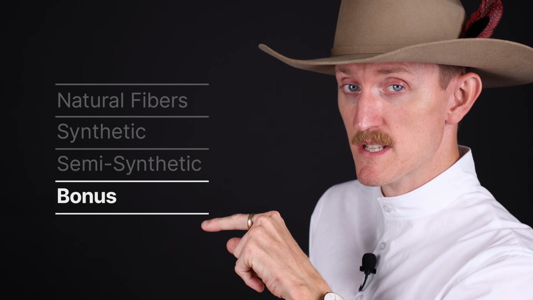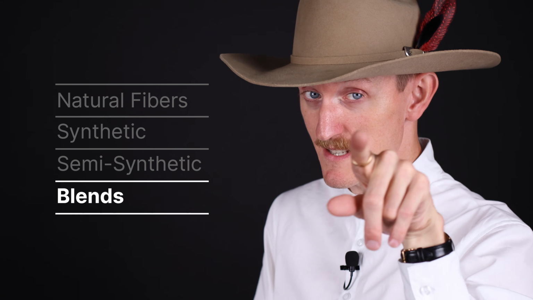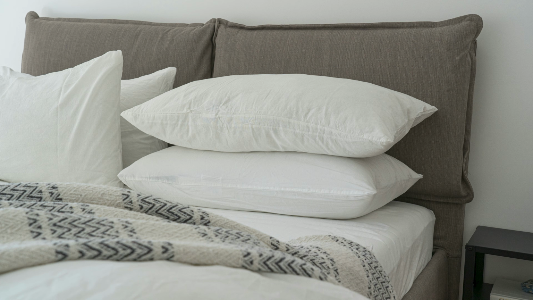And finally, the bonus item, which is dun, dun, dun, dun, dun, blends. The hint was in the bees. There's no shortage of different blends that you can get, like say a cotton wool blend. You're going to get a little bit of that moisture wicking warmth of the wool with the versatility of the cotton. Very popular is cotton polyester blends. This helps save on costs. Popular with bed sheets. Elastic in cottons is a good way to add some stretch. So if you ever see a 2-3% stretch in your cotton, it makes it very comfortable to wear.